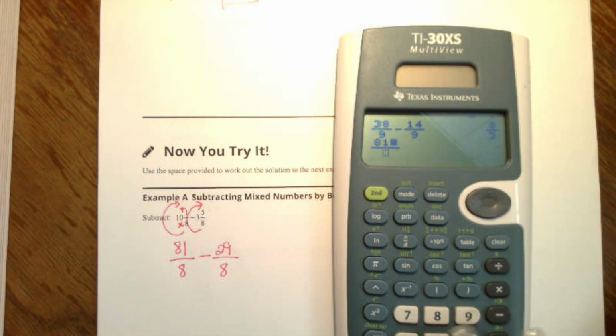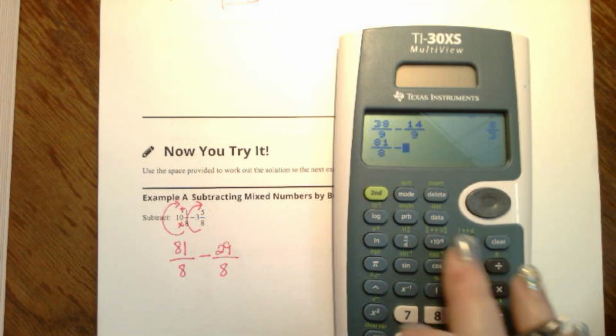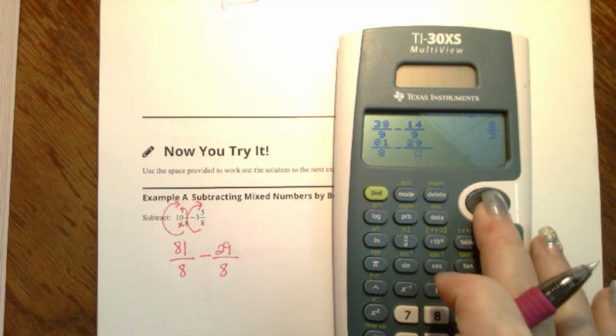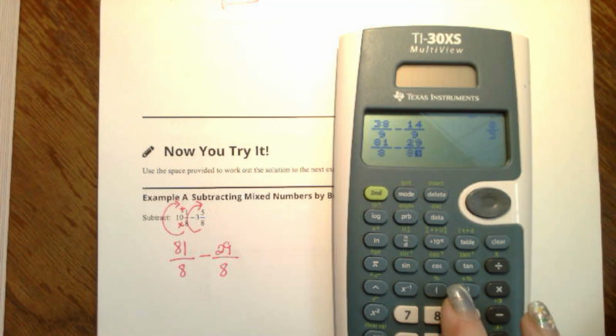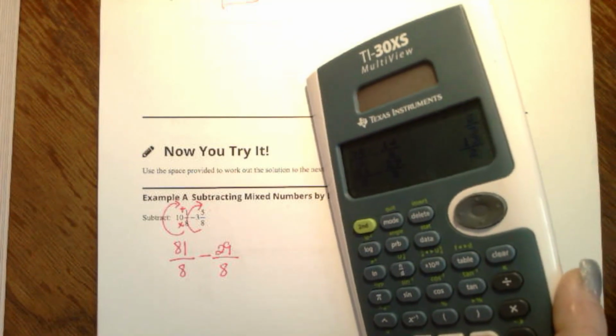81 over 8, minus, fraction, 29 over 8, enter. Is that 13? 13 over 2.